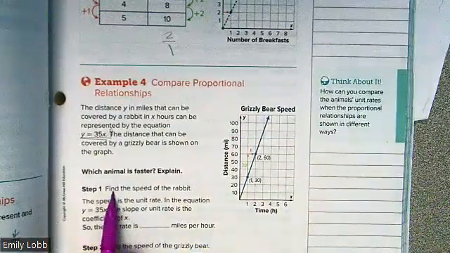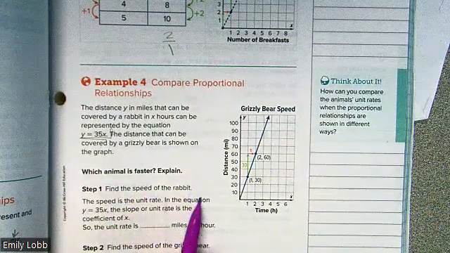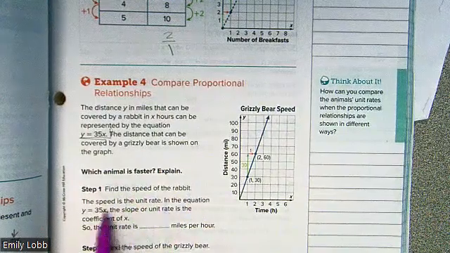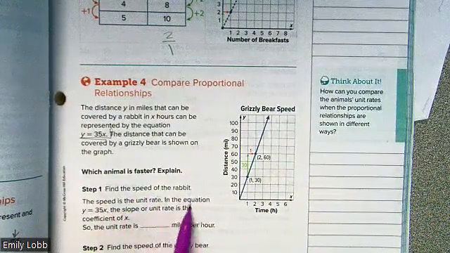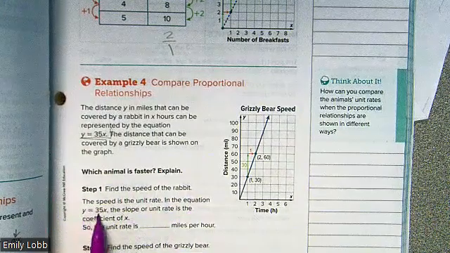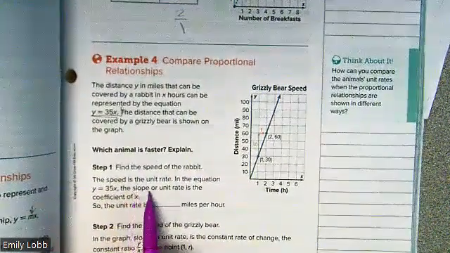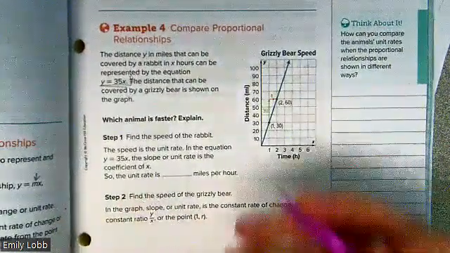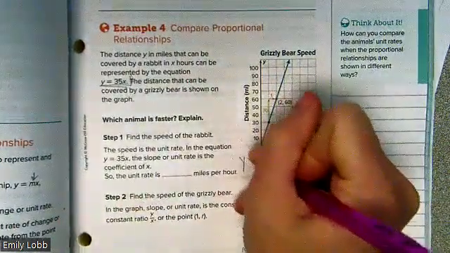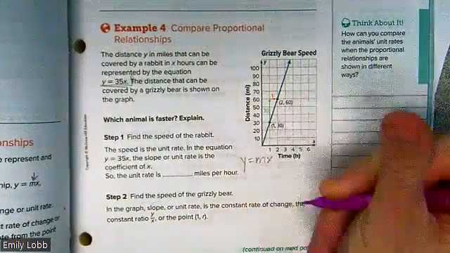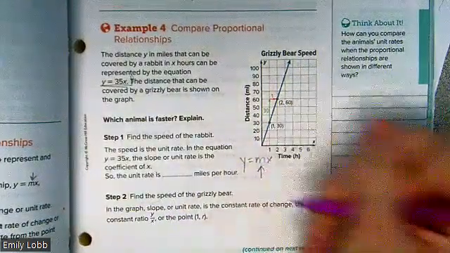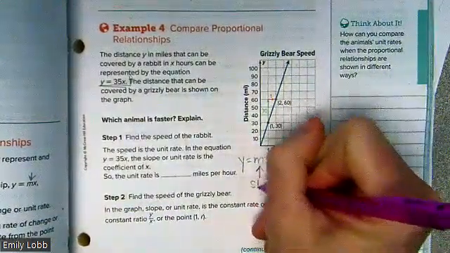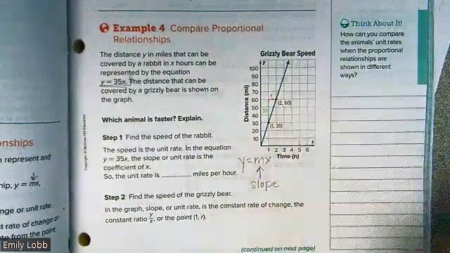So first we would find the speed of the rabbit. The speed is the unit rate. So in the equation y equals 35x, the slope or unit rate is the coefficient of x. Remember, we know that y equals mx. When it's in that form, this is not only the coefficient, but our slope.